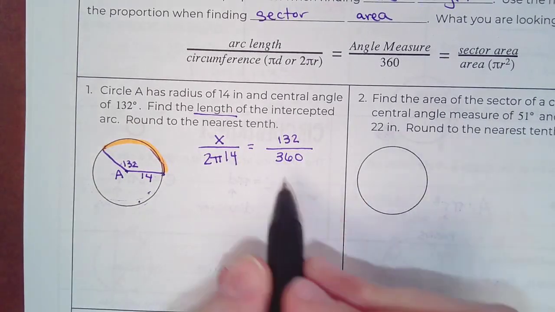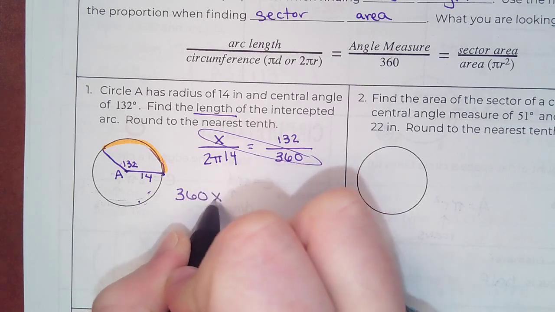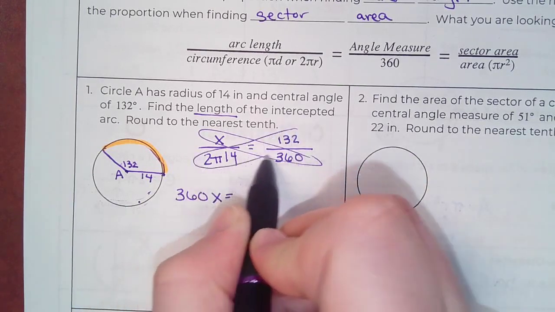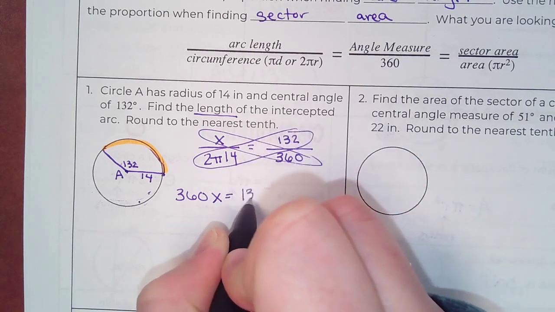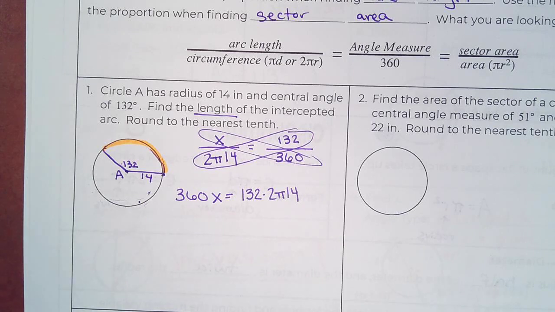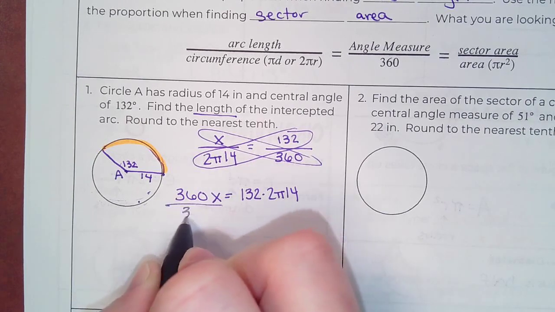Cross multiply. So 360 times x is 360x equals 132 times 2 pi 14. Okay, so then to get x alone, I would divide by 360.